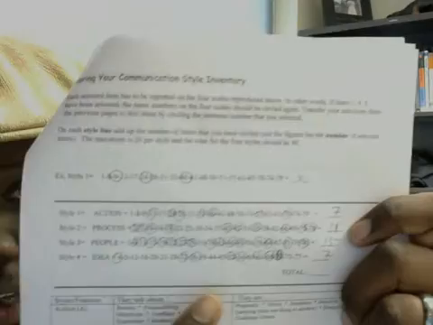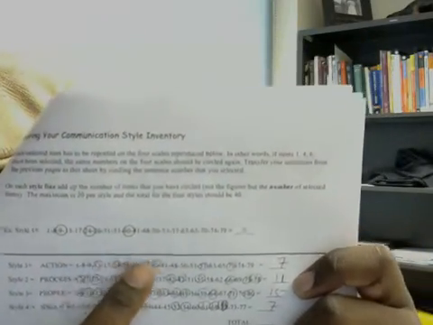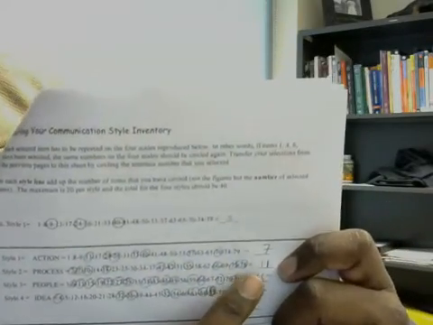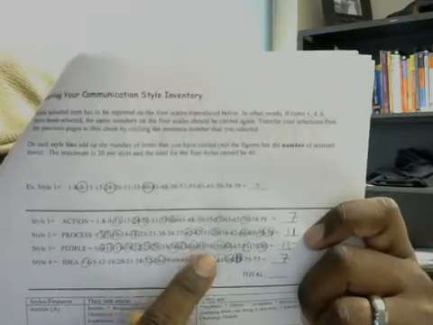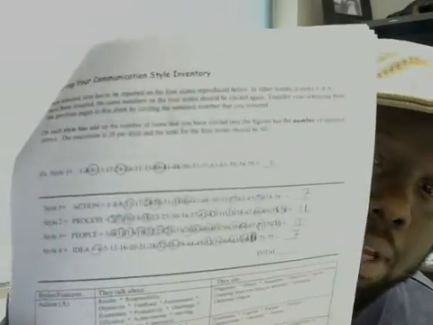And here's what you're going to do. You're going to tally them up on each line. So you can see on this line, on the action line, I only circled 7 of them. On the process line, I circled 11. On the people line, I circled 15. And on the ideal line, I circled 7. Okay, so that's how I answered the survey. It should total up to 40. No matter how you answer the questions, you should have 40 total, okay? So let's see, I have 7, 11, 15, and 7. That adds up to 40, okay?